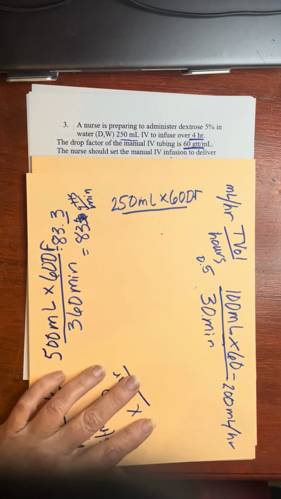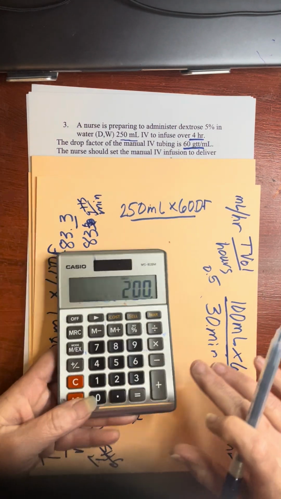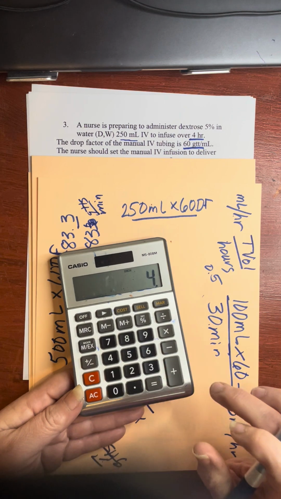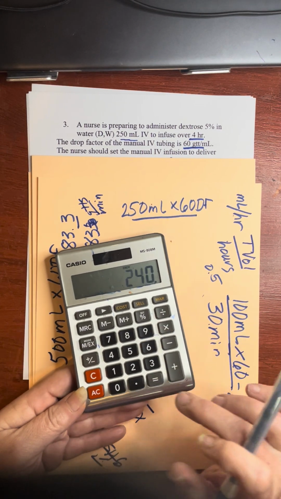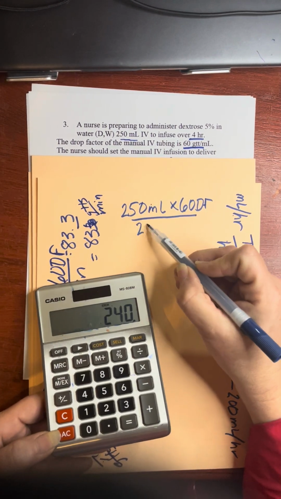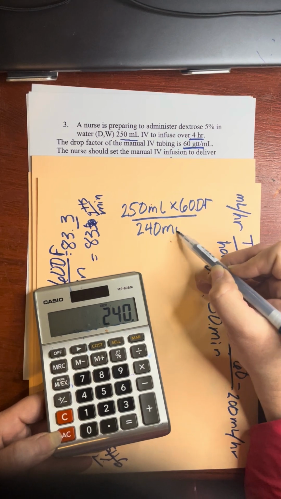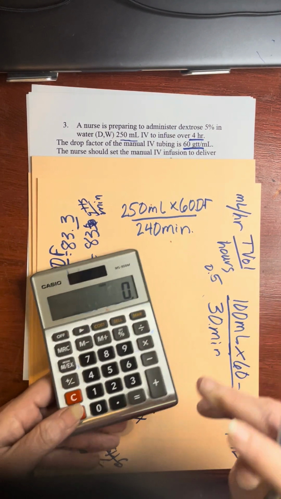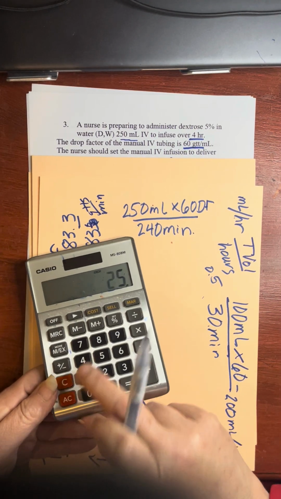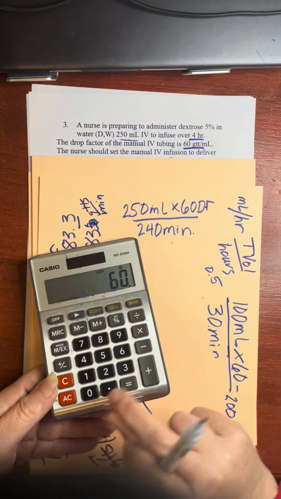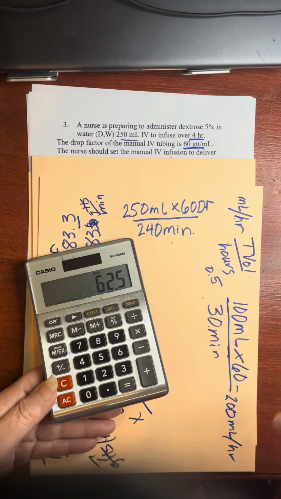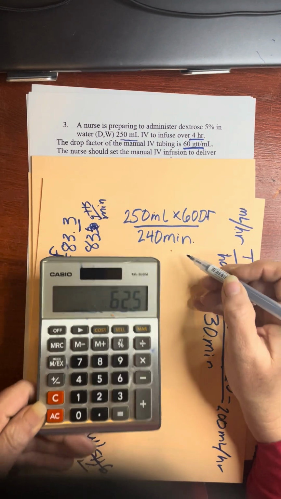So don't trust your brain. And we're going to do 4 times 60. That's 240 minutes. And then we're going to do the math. This times that divided by that. So 250 times 60 equals divided by 240. You see what that is?